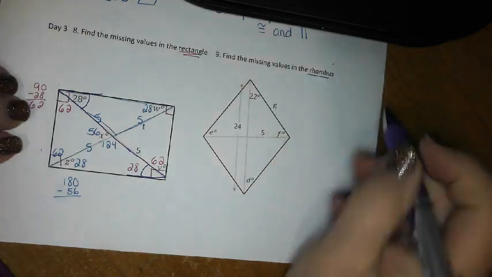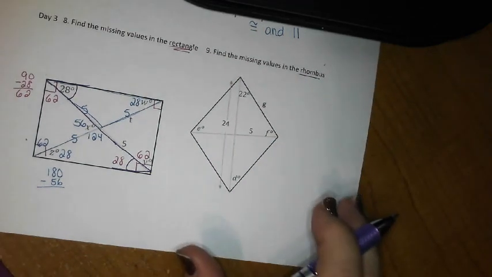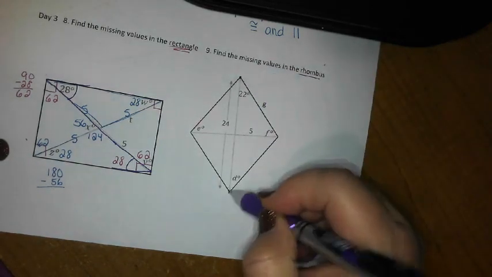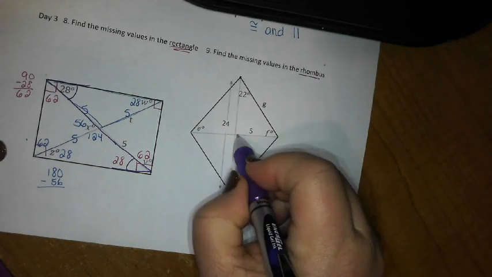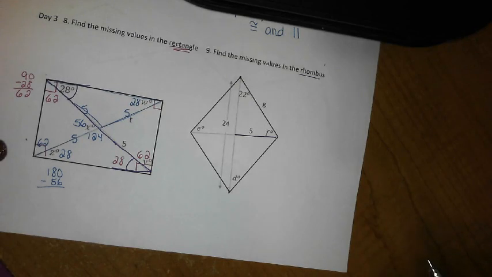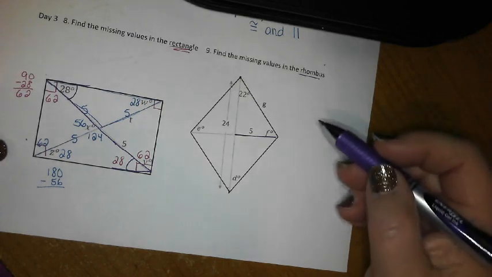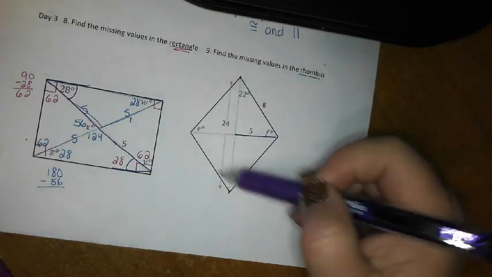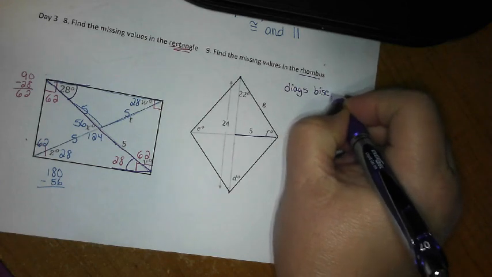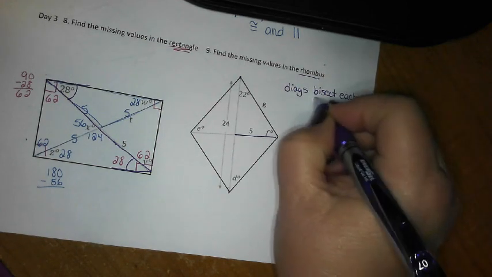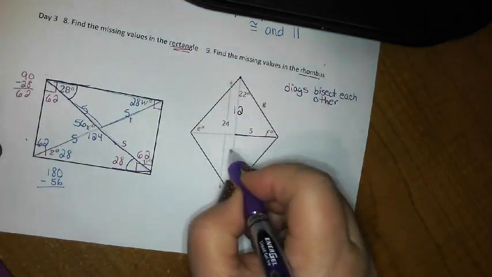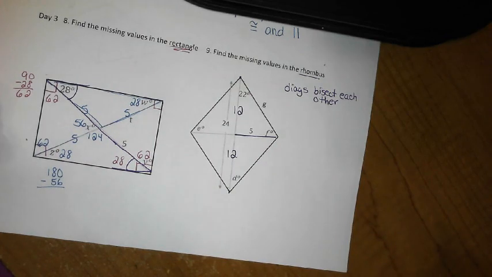So all the characteristics of rhombus come to play here. So they've given us the fact that this diagonal from top to bottom is 24. This piece of this diagonal is 5. And they want us to find a bunch of other things. Well, what do we know about the diagonals again? The diagonals bisect each other. So, if the whole thing is 24, wouldn't that make this 12 and 12?